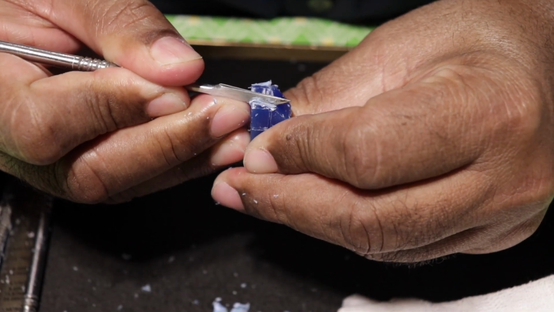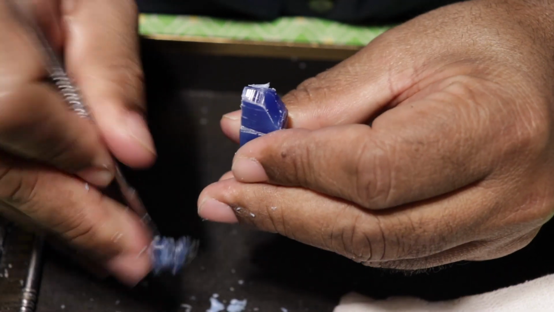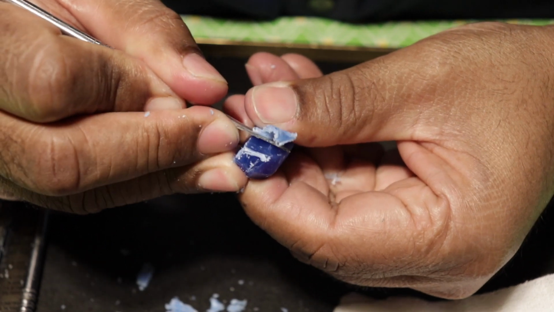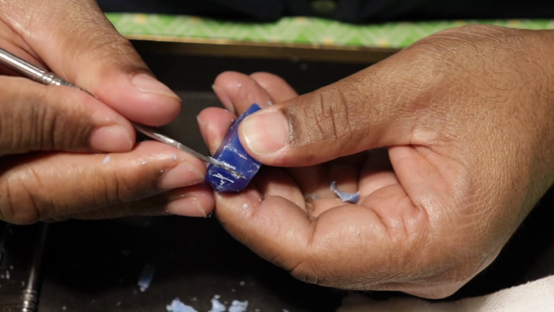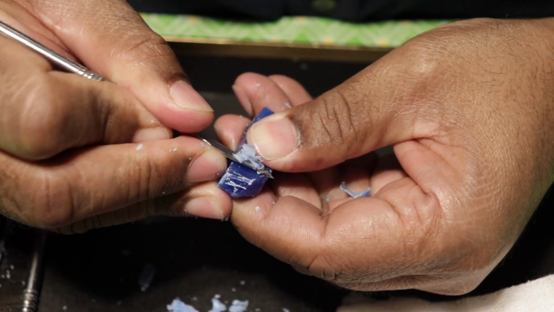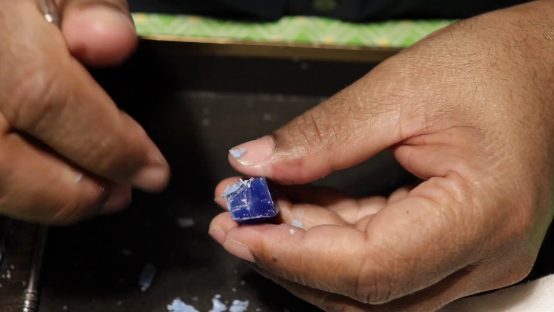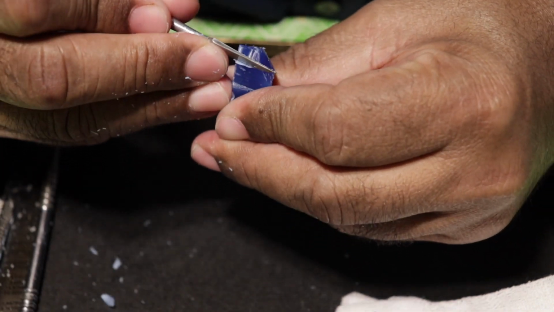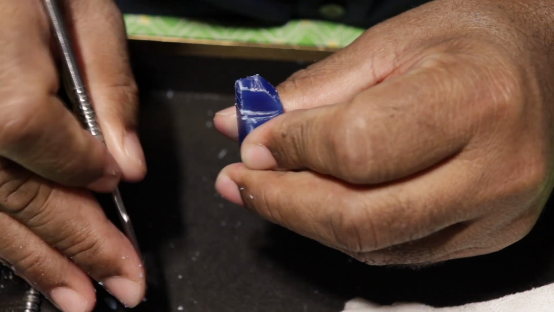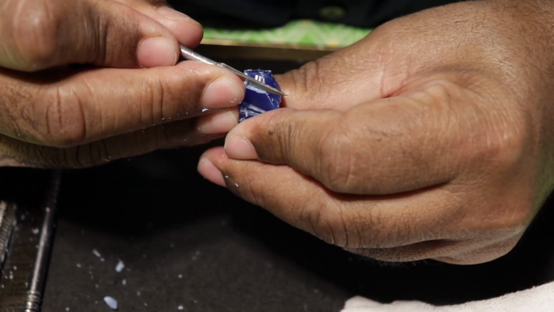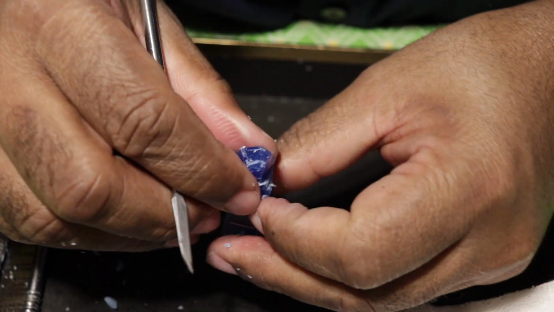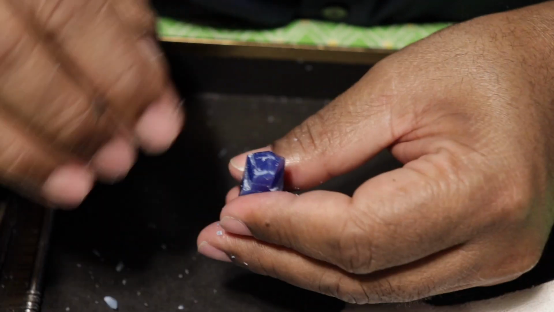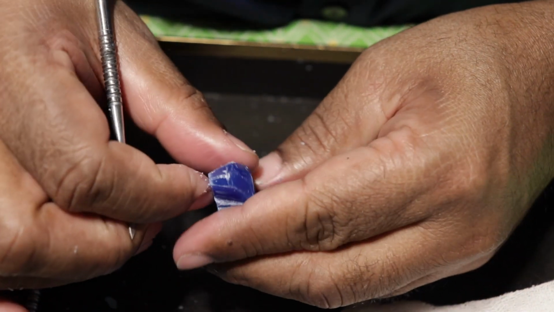So here we'll just remove it on both sides, on the mesial side and on the distal side. So equally I have removed from both sides. So I have converged the block towards the lingual.